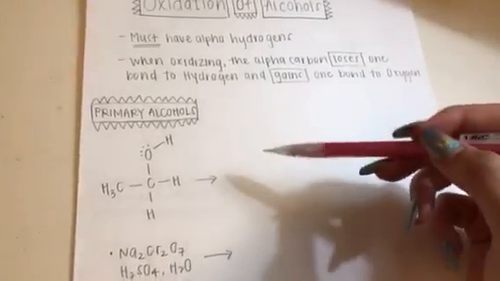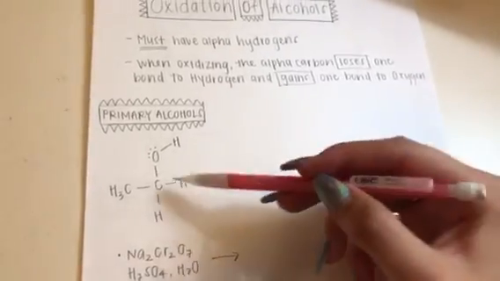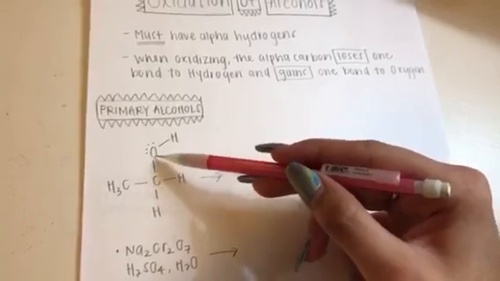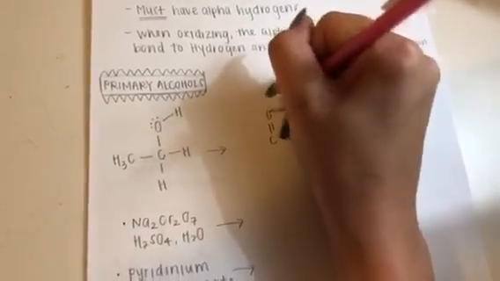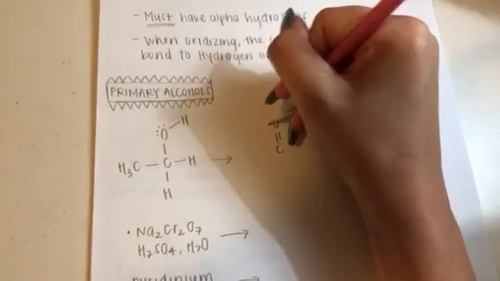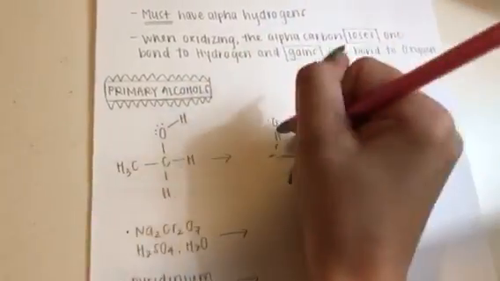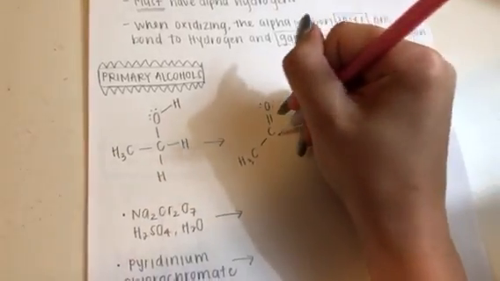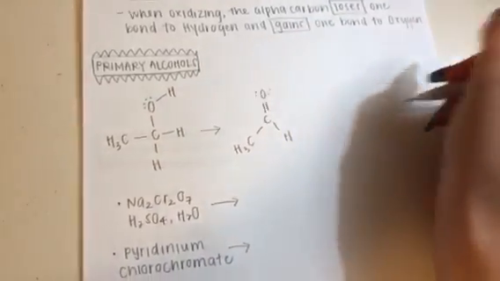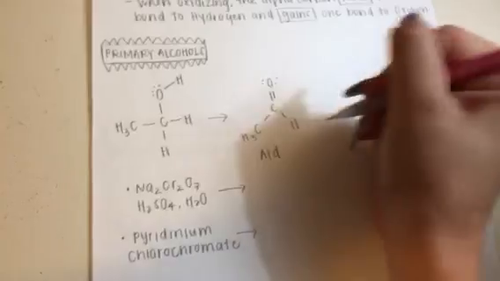So let's start by looking at a primary alcohol. So here we can see that this carbon is attached to our OH, which makes that the alpha carbon, and we do have two alpha hydrogens here. So when oxidizing, this carbon will gain an extra bond here to oxygen. This group will still be attached, and so will this hydrogen. So this gives us an aldehyde, as you can see there.